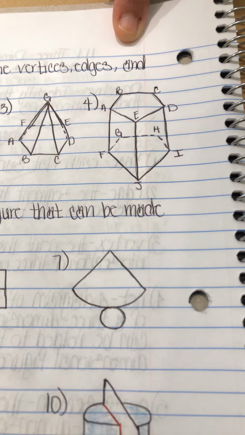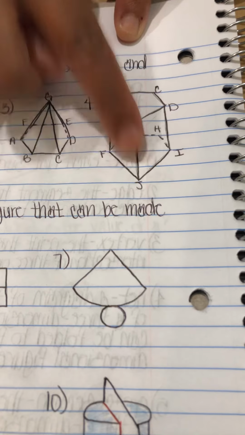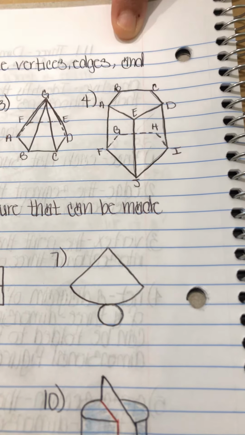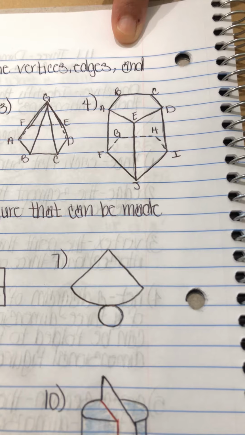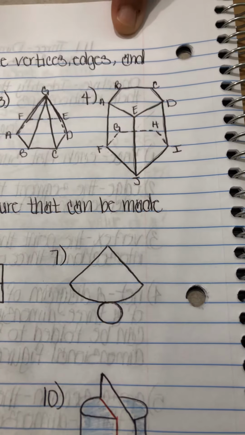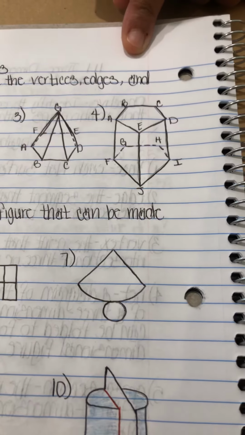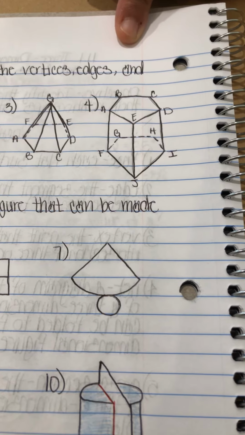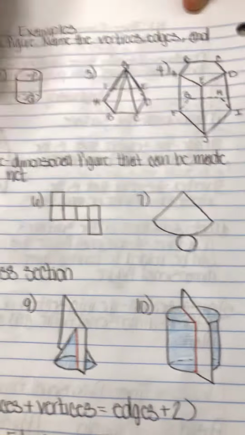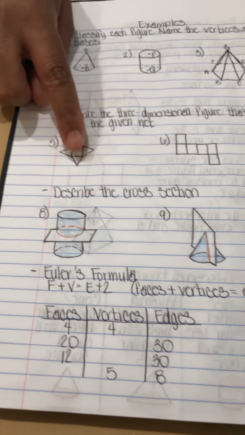Now, my bases, again, would be my top and bottom. So it would be A, B, C, D, E for the top, and F, G, H, I, J for my bottom. And that's all you need to do whenever I ask you to classify the figure as well as name the vertices, edges, and bases.